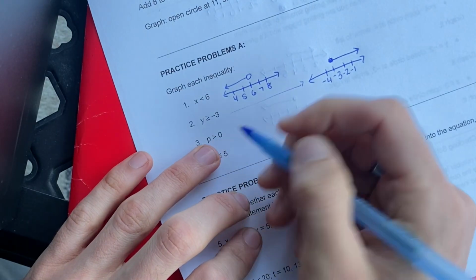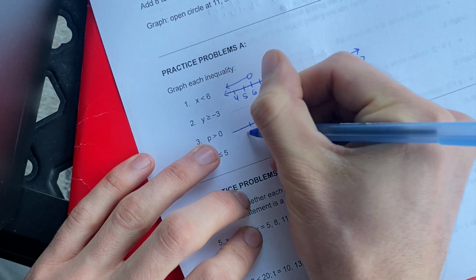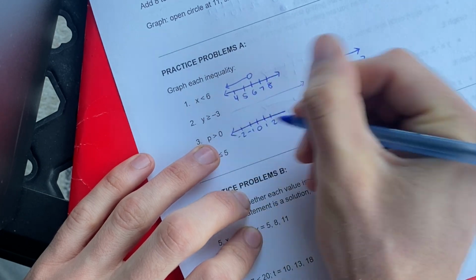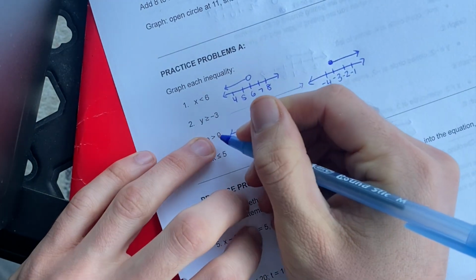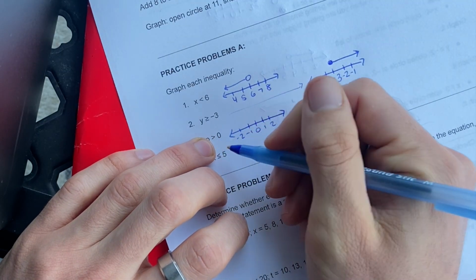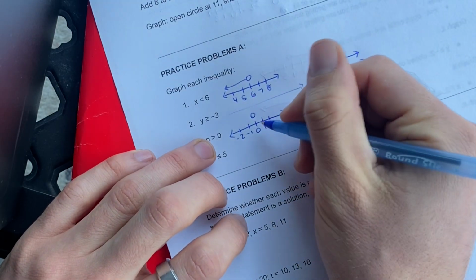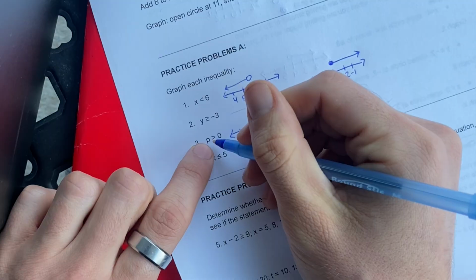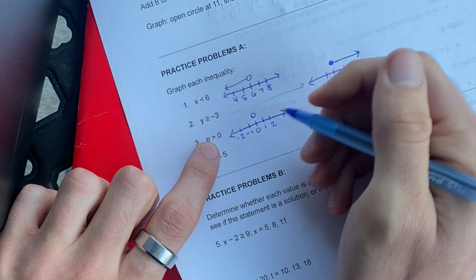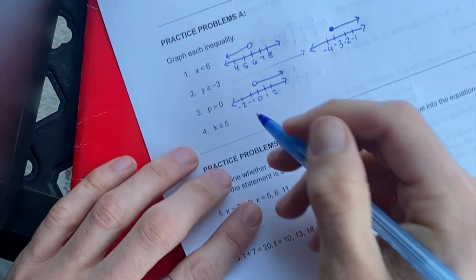p is greater than 0. So let's put 0. We have 1, 2, -1, -2. Let's look at the inequality first. All right, it's just greater than. It's not equal to, so it's just an open circle above the 0. And then p is greater than, it's bigger than 0. If we're getting bigger, we go to the right.